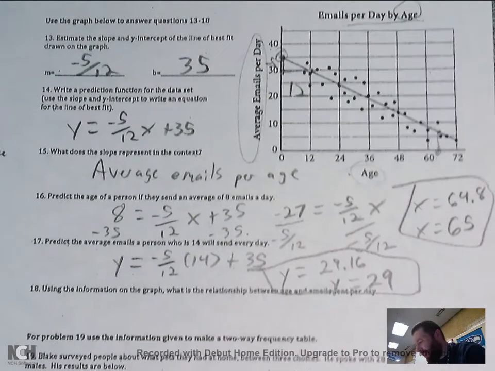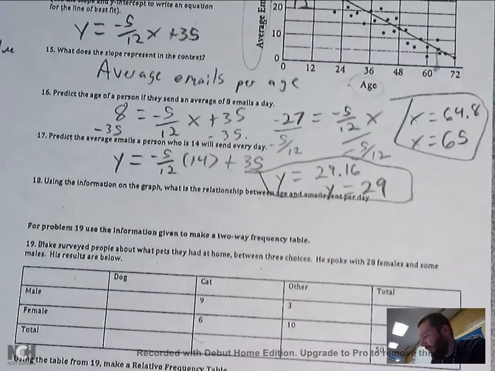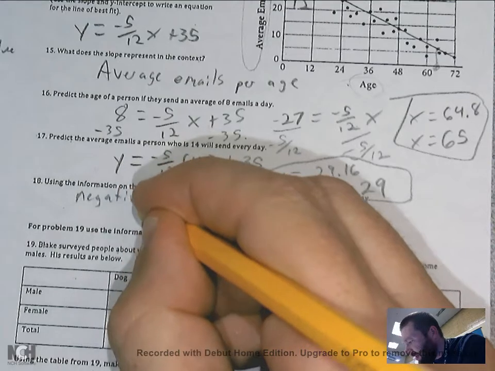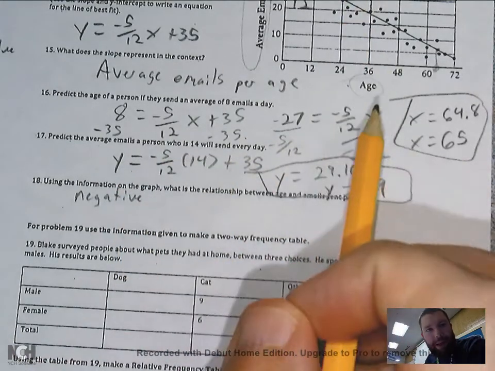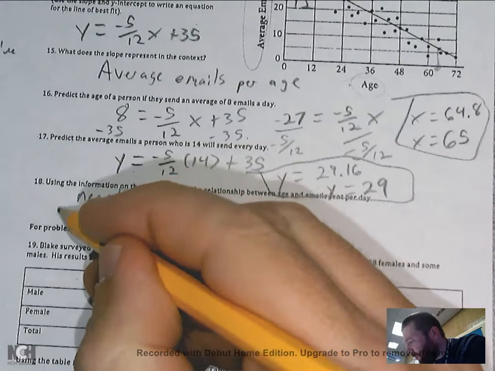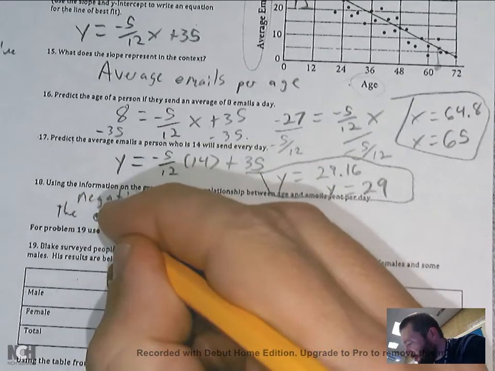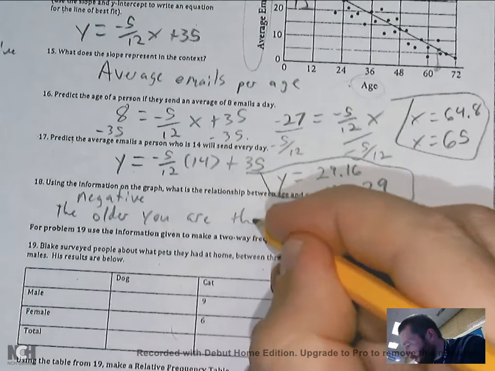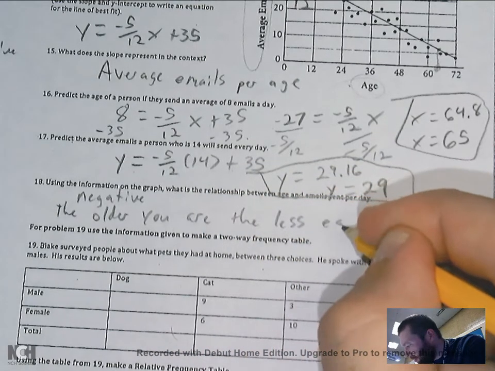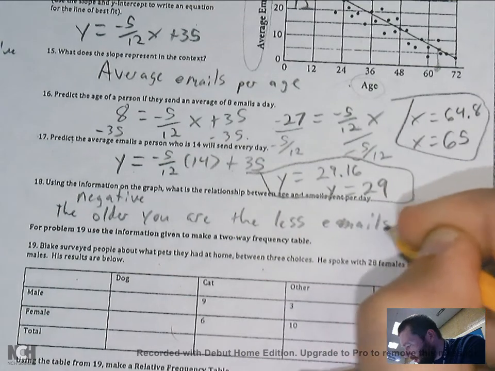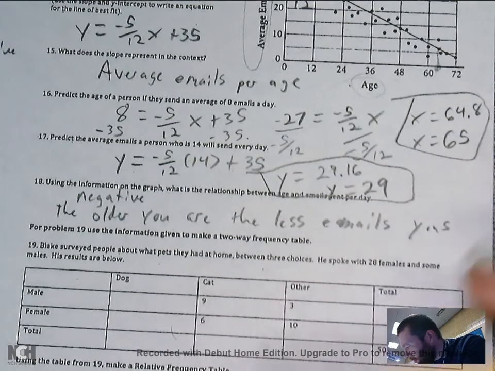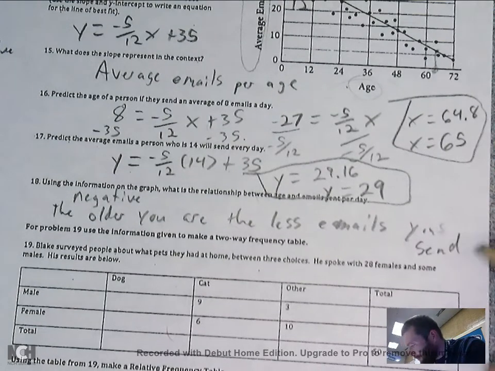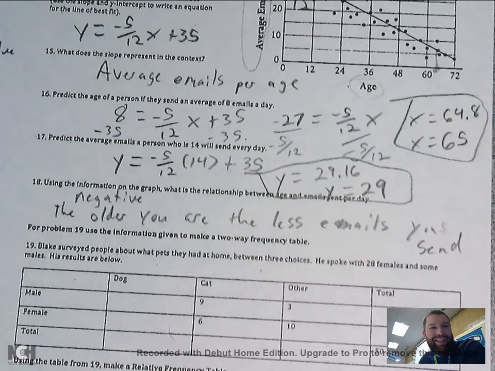Okay, and then using the graph, what is the relationship between the age and the emails per day? So that's a negative association, right? And basically looking at that, reading that graph, the older you are, the less emails you send. Okay, and that's how you'd answer that one.